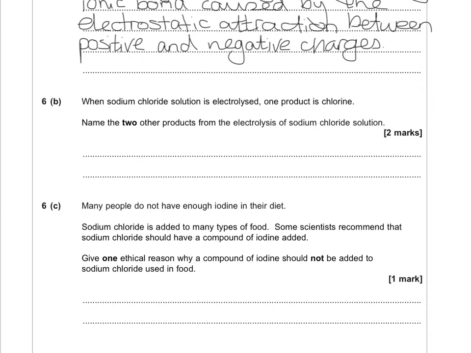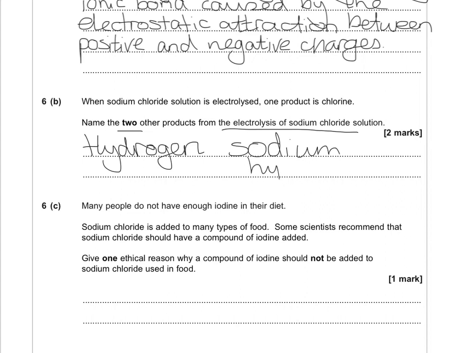Question 6b. When sodium chloride solution is electrolyzed, one product is chlorine. Name the 2 other products from the electrolysis of sodium chloride solution. So one of the products is hydrogen and the other one is sodium hydroxide. And you will get 1 mark for each of these. So 1 mark for saying hydrogen, 1 mark for saying sodium hydroxide.